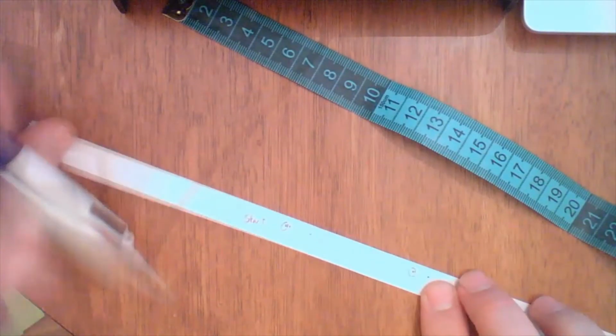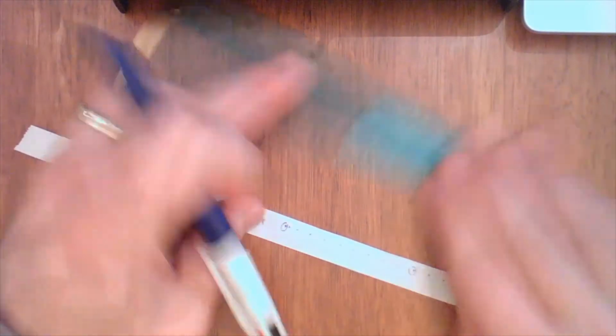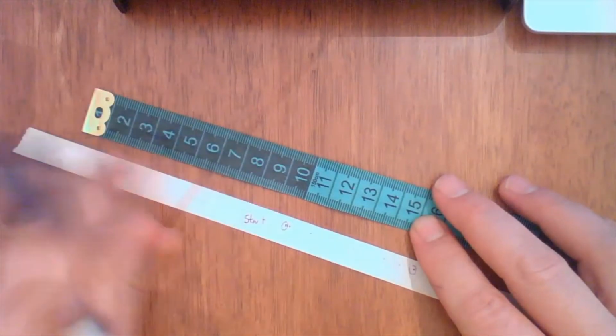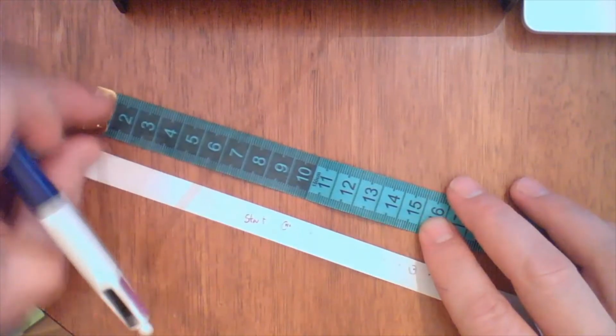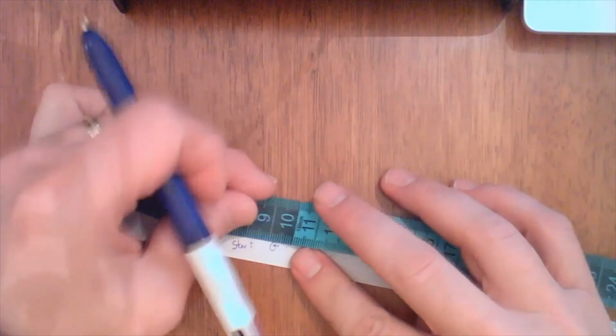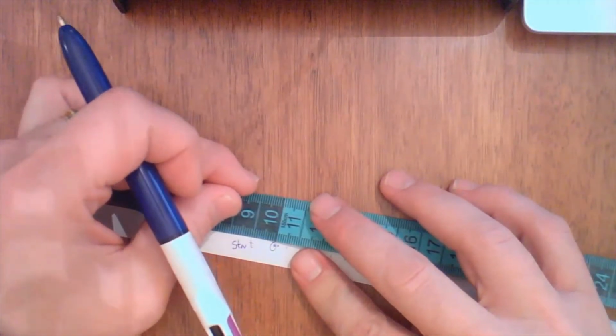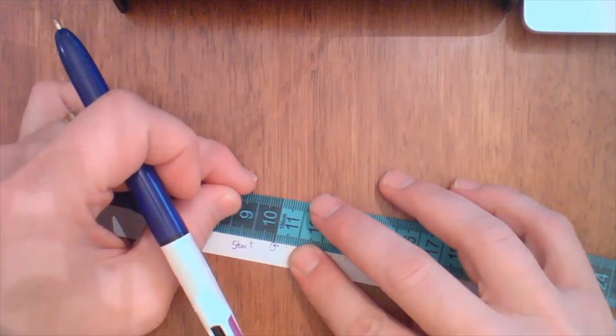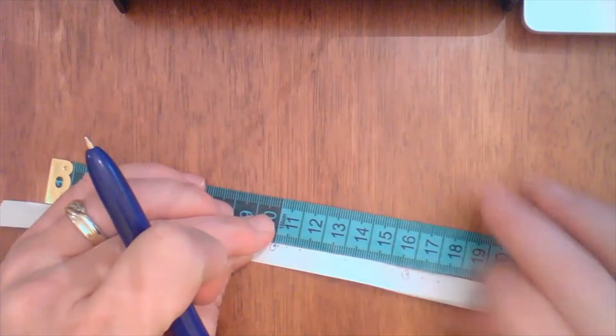I'm going to use my tape measure, but I'm not going to go from the 0 mark. It's just too hard to go with that little metal clip. So I'm going to go off of the 10 centimeter mark. I'm going to lay this down here, so let's find the 10 centimeter mark. And then I'm going to measure out here.